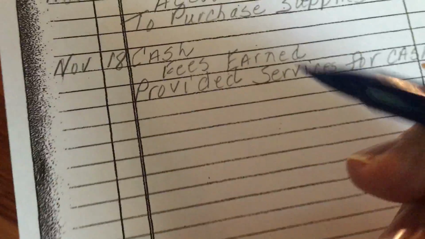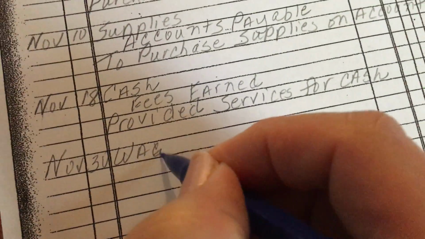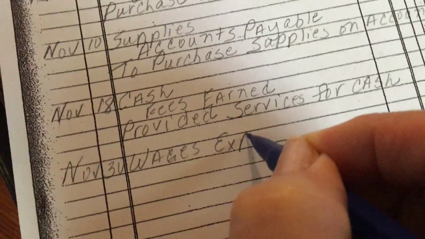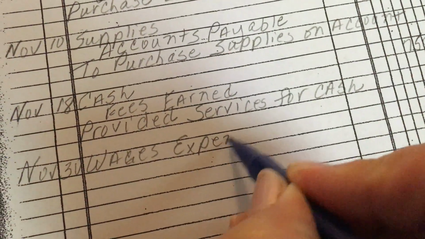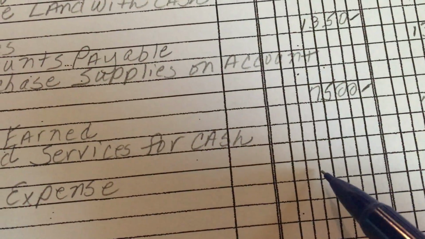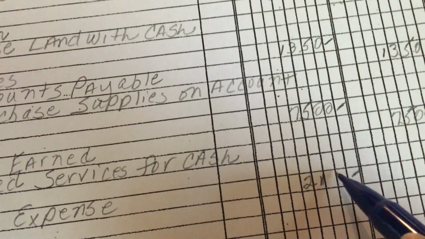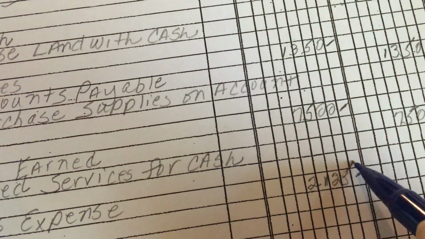And we have to give each of these expenses their very own name. So let's come down here and put the date first of all. This is going to be November 30th. And the first expense would be wages expense. And the debit for that one was $2,125.